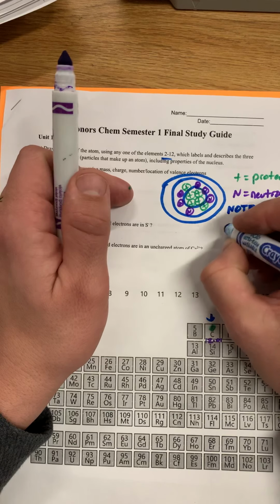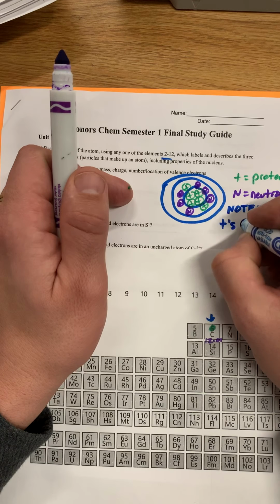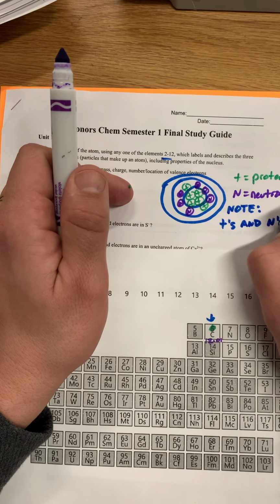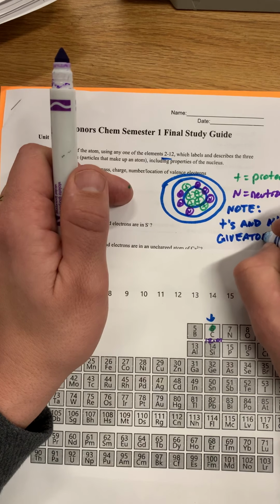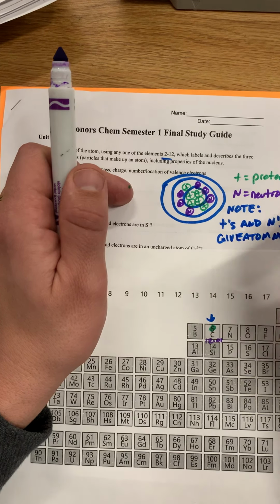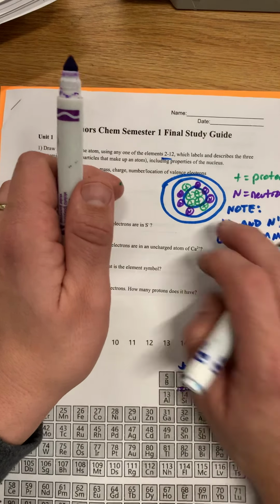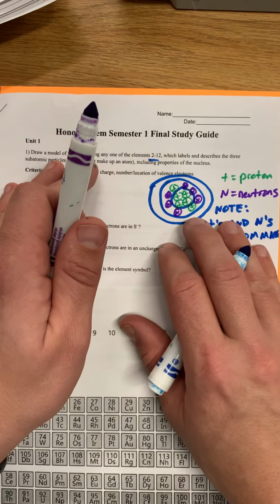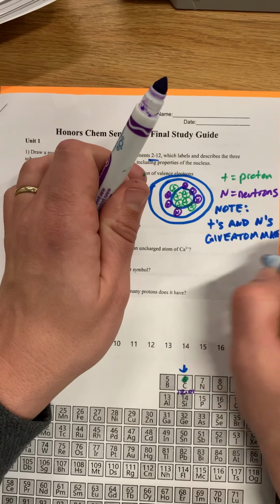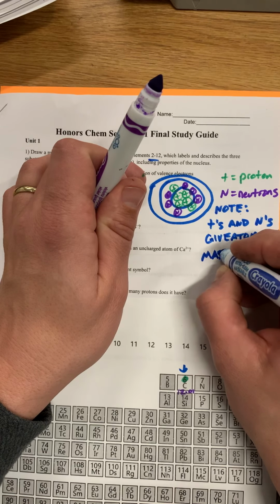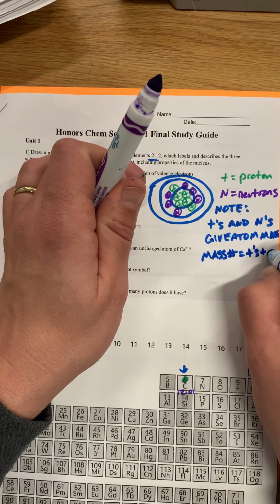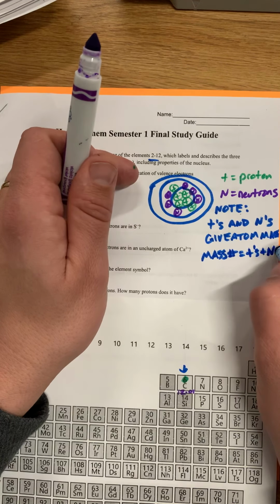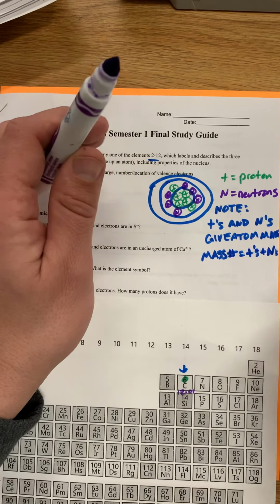Note: protons and neutrons give atom mass. Another good thing to know is that the mass is counted by the mass number, and it equals protons plus neutrons. Okay.